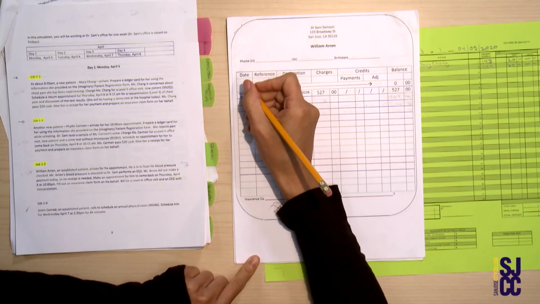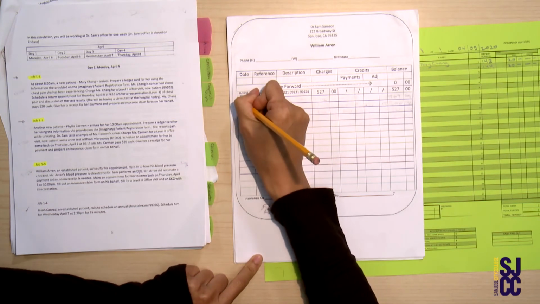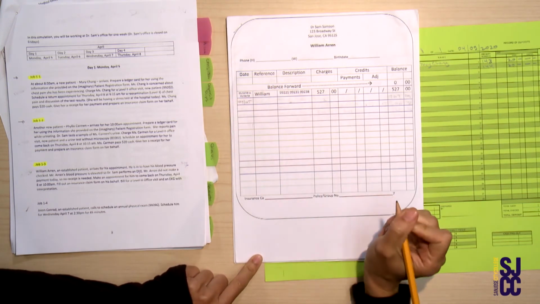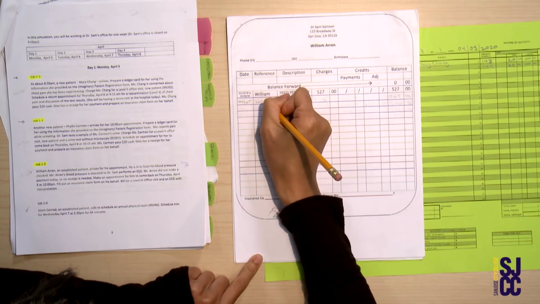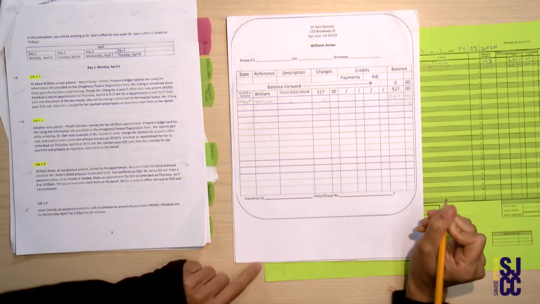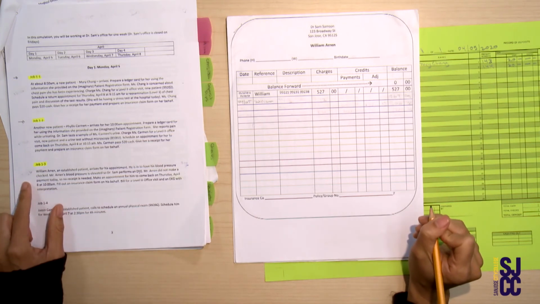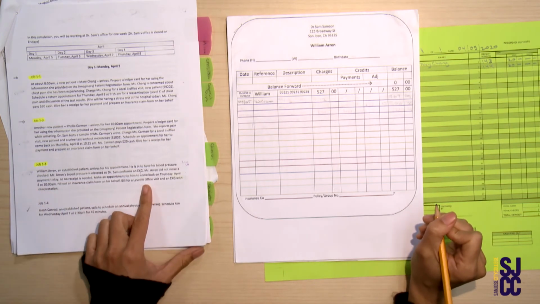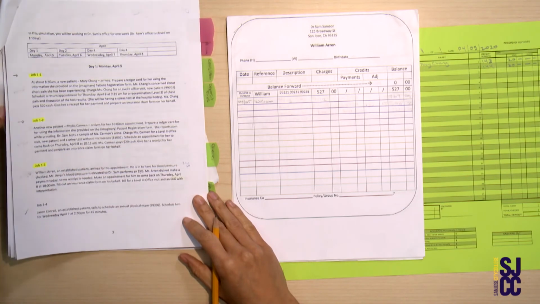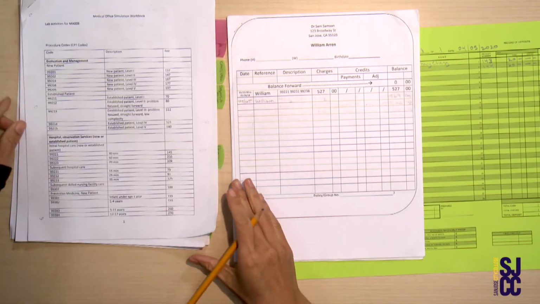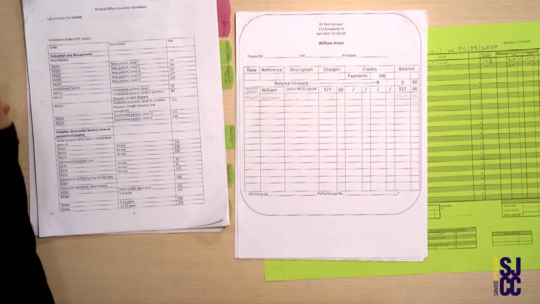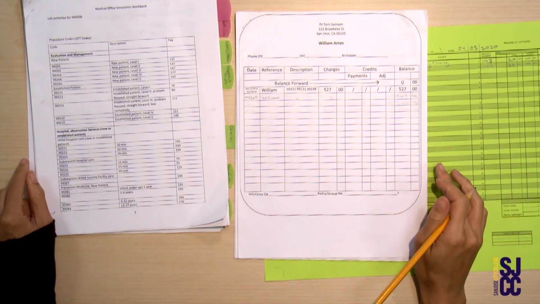Okay, so William Aaron. So let's start off with the ledger. Today in Dr. Sam's world is April 5th. Okay. Reference is William. And it looks like we're charging him with two things. We're doing a level 3 office visit and an EKG with interpretation. So let's go to the fee schedule and look for those codes and the corresponding fees.